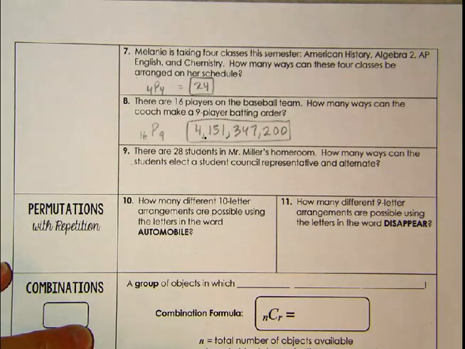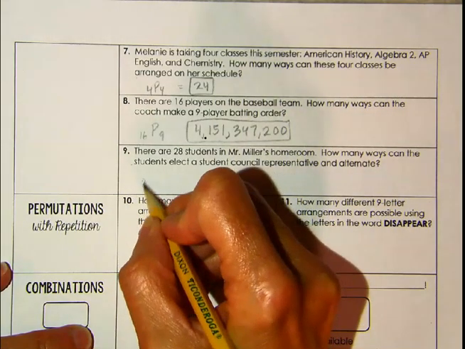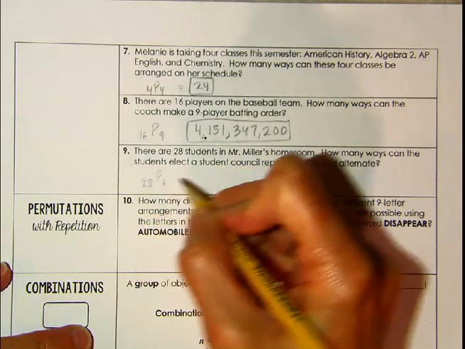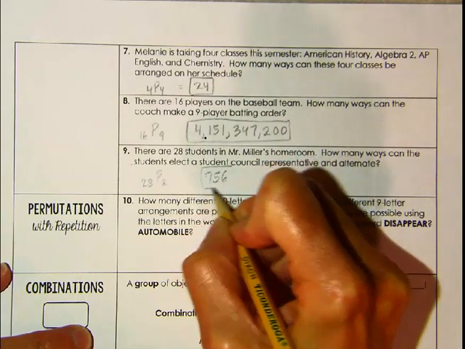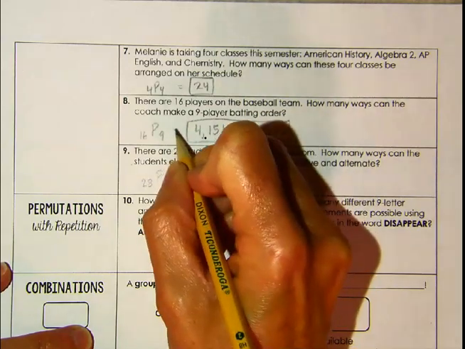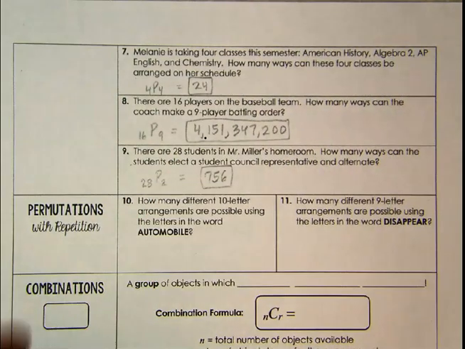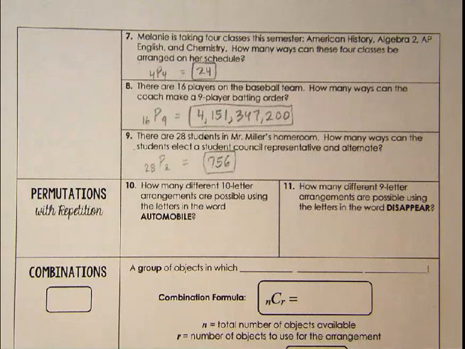Okay, number 9, there are 28 students in Mr. Miller's homeroom. How many ways can the students elect a student council representative and an alternate? Well, we've got 28 people to choose from, and we need 2 positions, the student council representative and then an alternate, so 28P2, which gives us 756. So notice that these aren't bad as long as you can just plug that in the calculator.